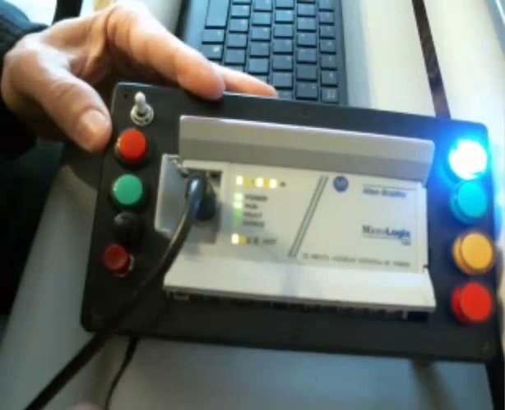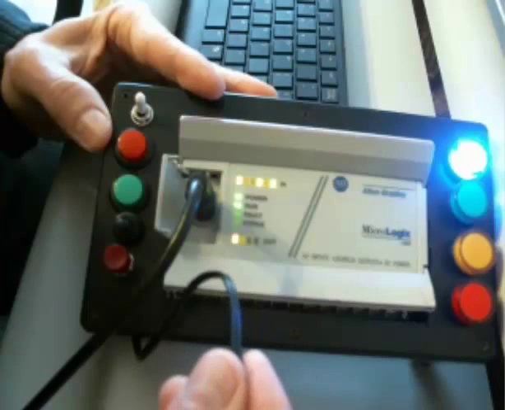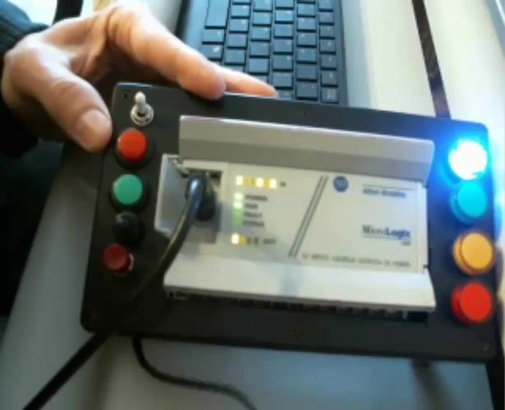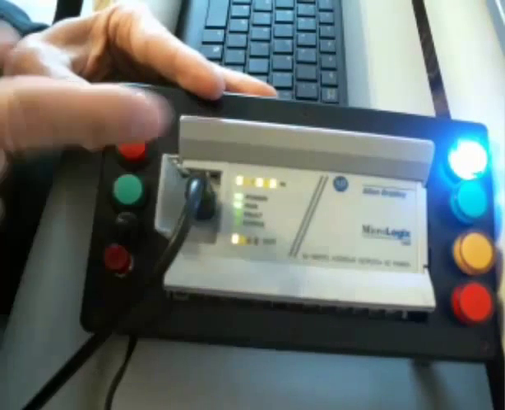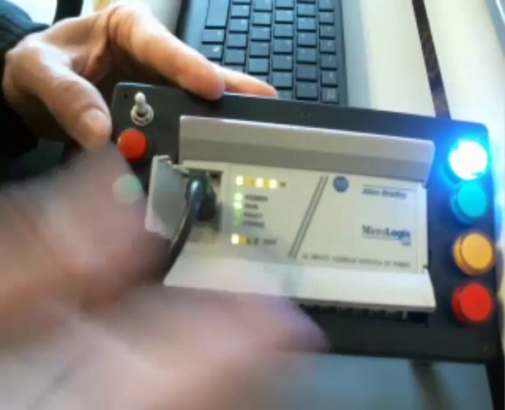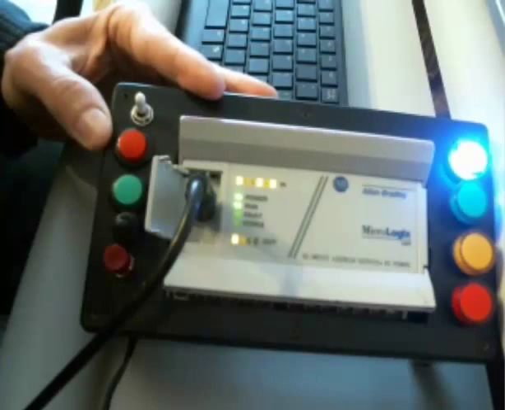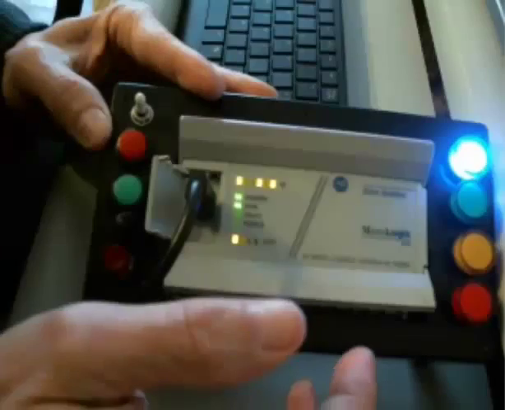Additionally, this device needs to be powered up, and it uses a power supply, which I have already connected, 120 VAC to 24 VDC. It's fed with 24 volts direct current. Also, there is a communication port here that I'm using, which connects back over to my laptop. In order for you to be able to program this device, you have to be connected to the laptop.